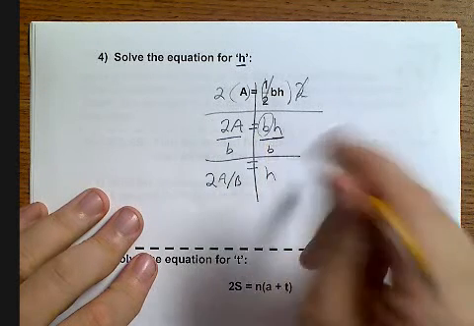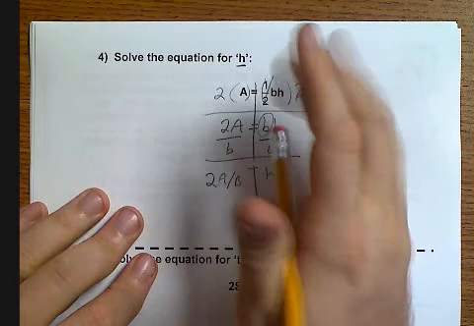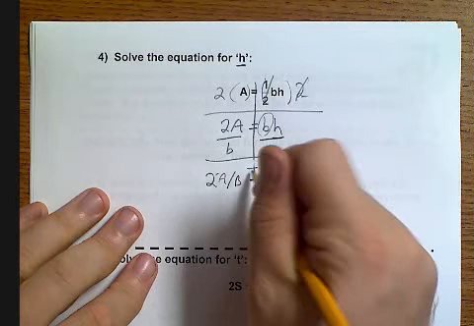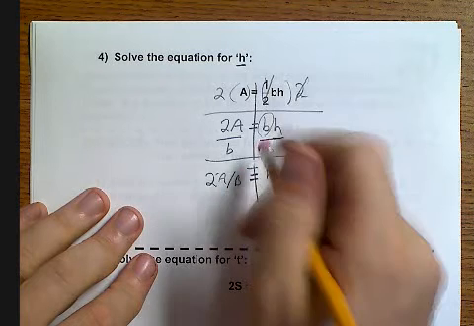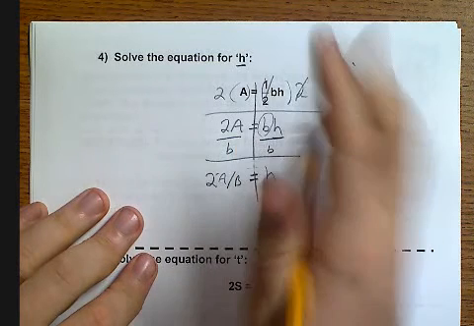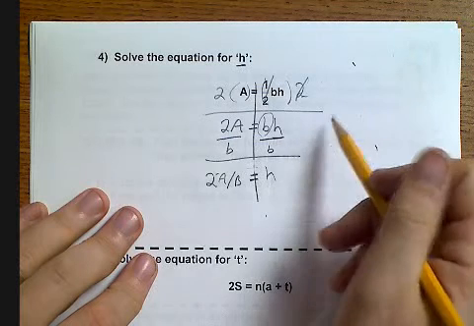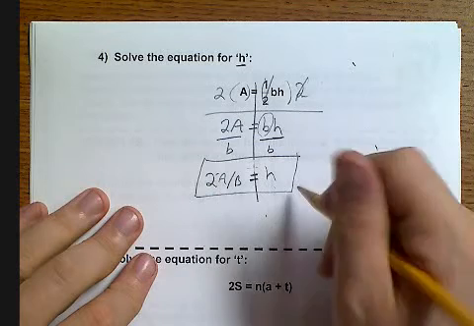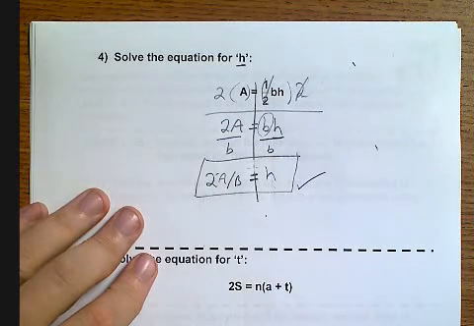I'm going to move my equal sign down just a little bit. Pretty this up a tad. And so we are done. H is successfully alone. We will call that an answer.